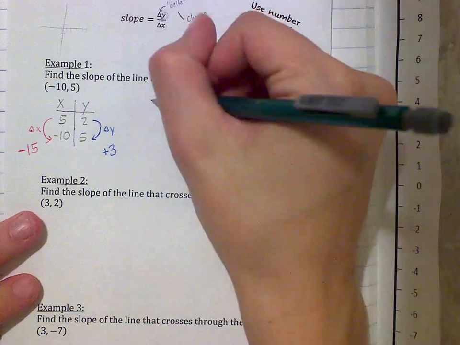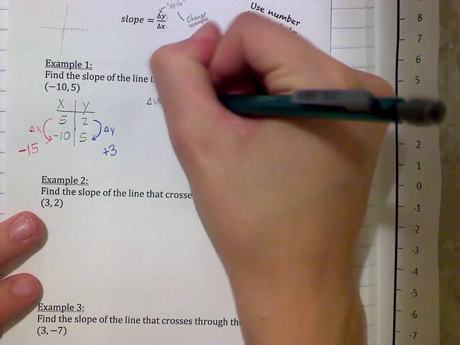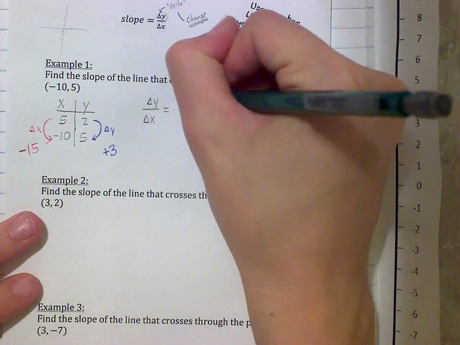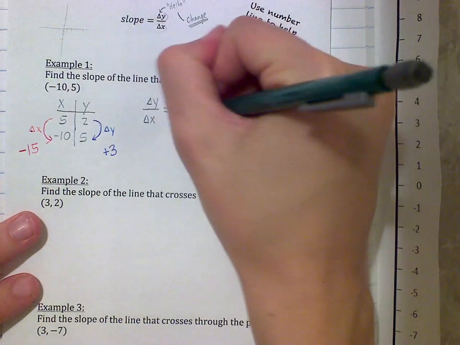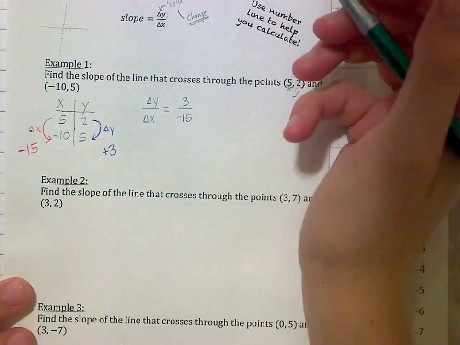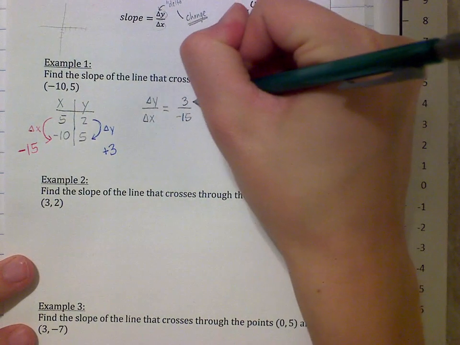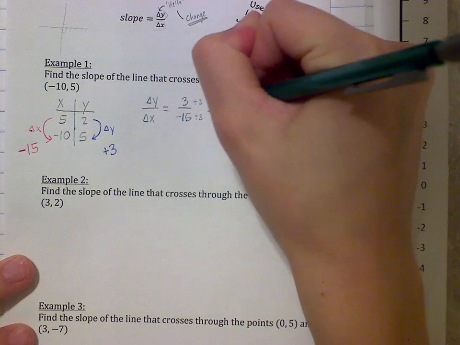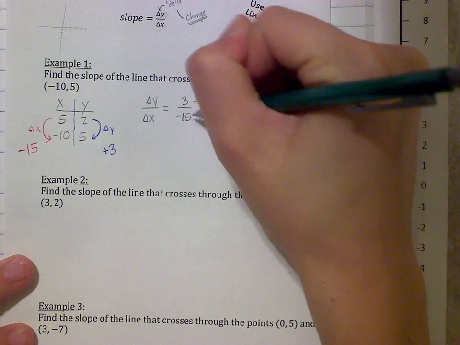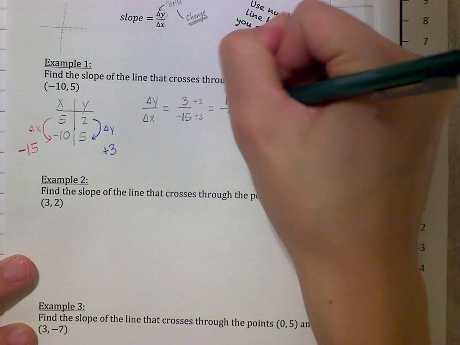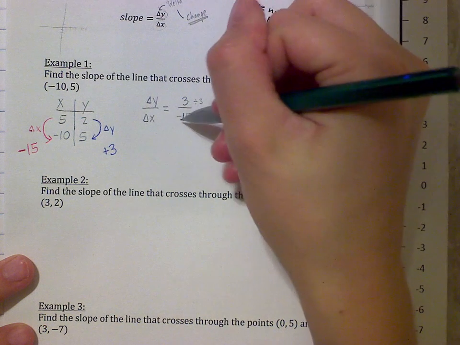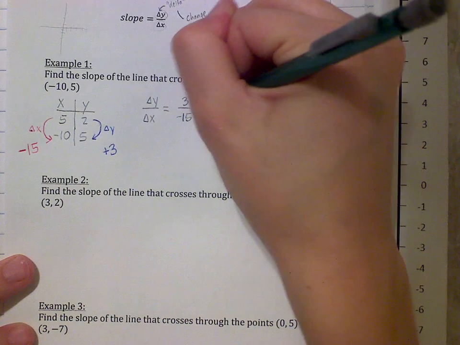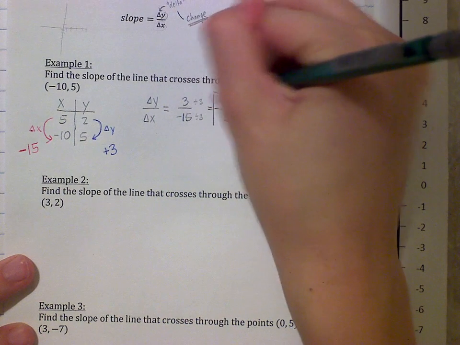So when I want to write the slope, which is the change in y over the change in x, the change in y was 3, and the change in x was negative 15. So can this be reduced? Yes. Both of these can be divided by 3. I'm going to divide. And what I get is 3 divided by 3 is 1. 15 divided by 3 is 5. And because there was a negative on one of them, my answer is negative. So I put the negative out in front of the fraction.